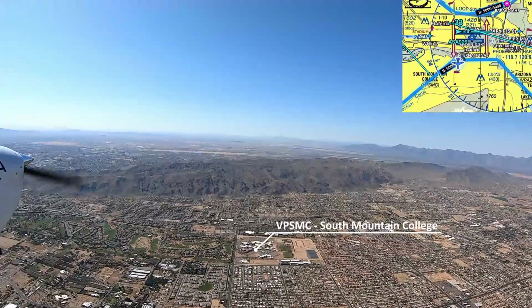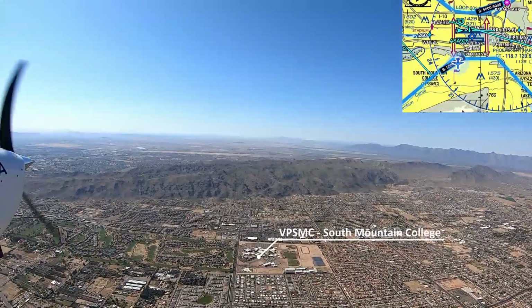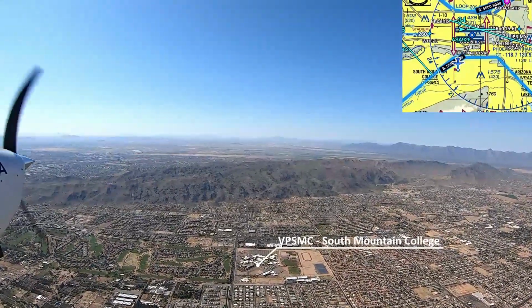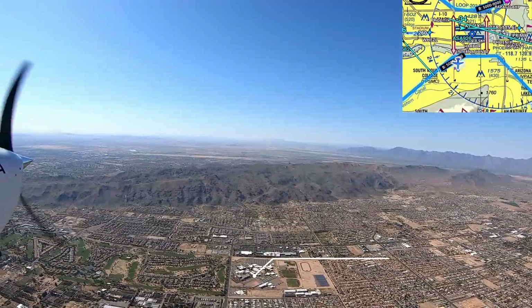Aviator 17, leaving Phoenix Bravo airspace, radar service terminated, squawk VFR, frequency change approved. Squawk VFR, frequency change approved, Aviator 17. Thank you.